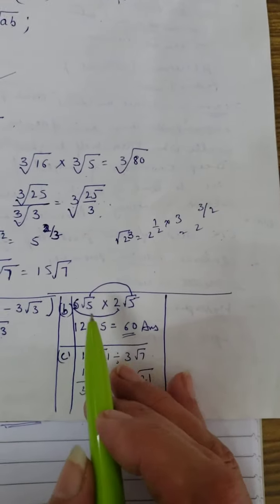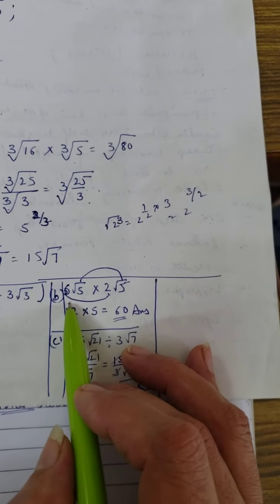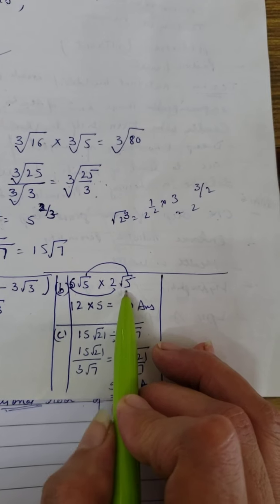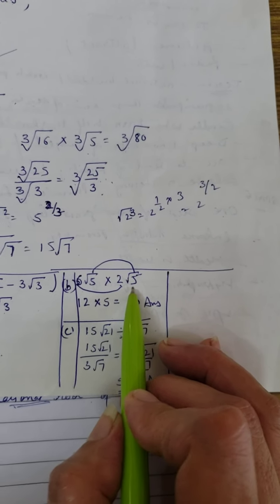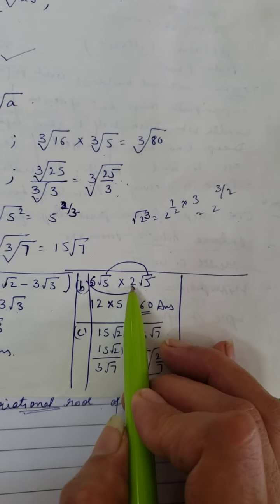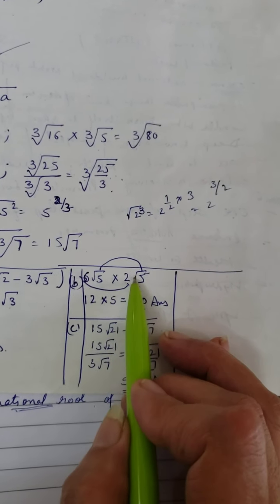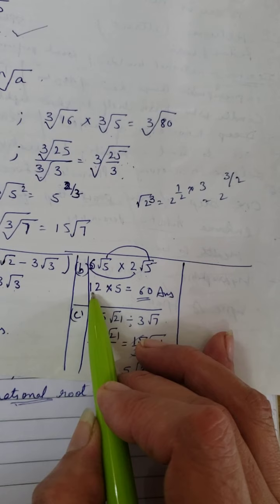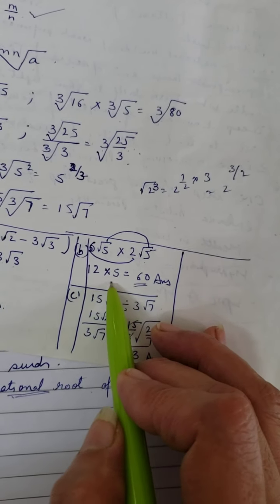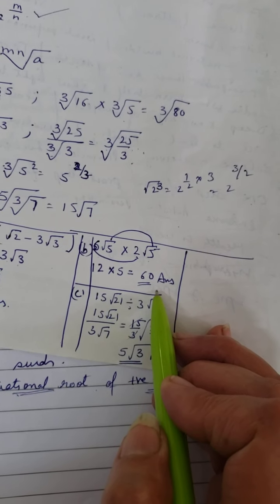Moving on to this side, this is the multiplication question. Here we have root 5 and root 5, which means the irrational factor is the same, so we can multiply them. First, rational is multiplied by rational: 6 into 2 is 12. Root 5 into root 5 will give us 5, so 12 into 5 is 60.